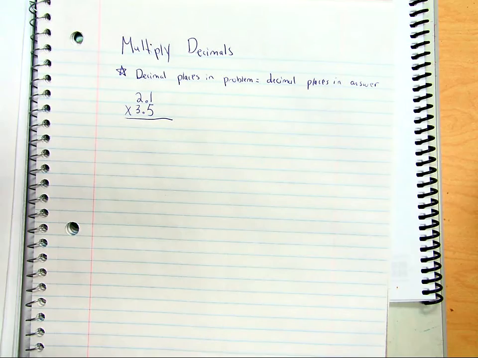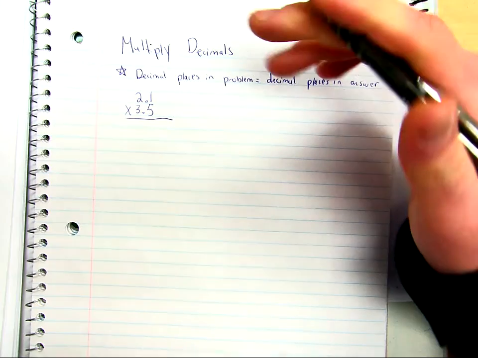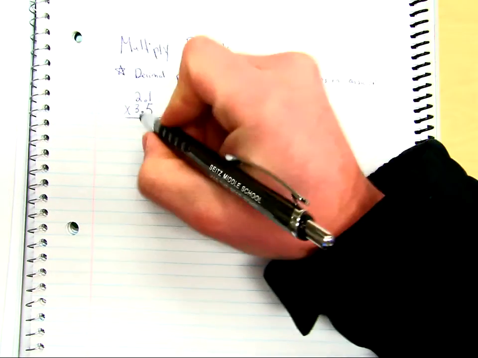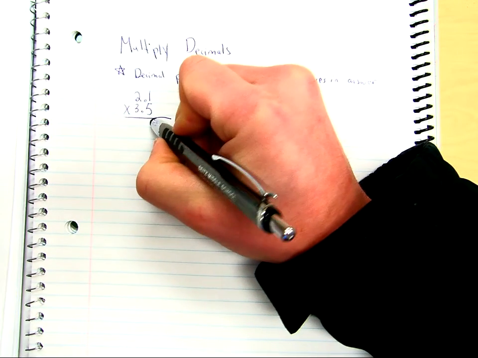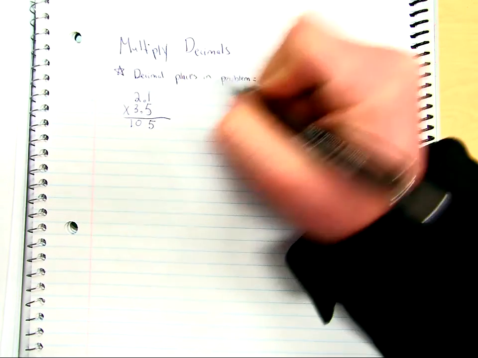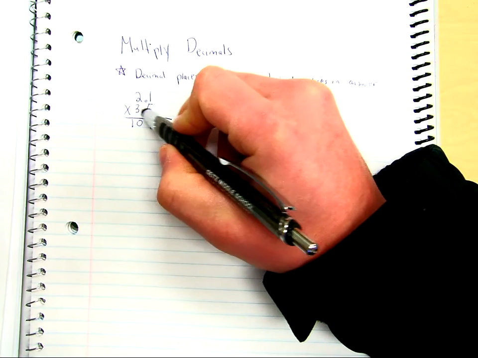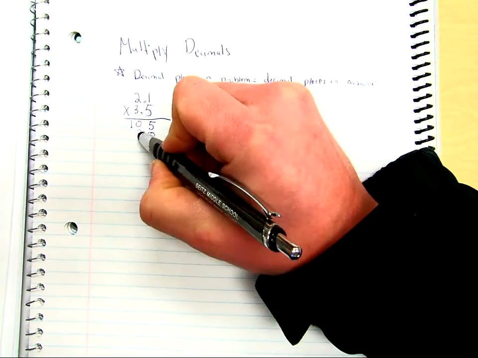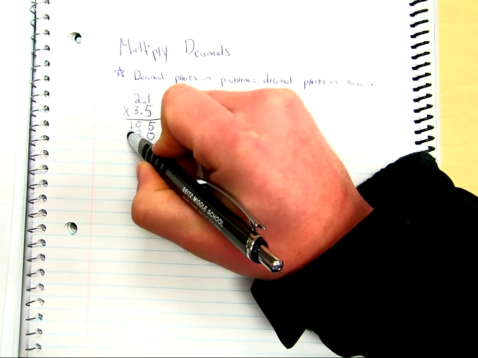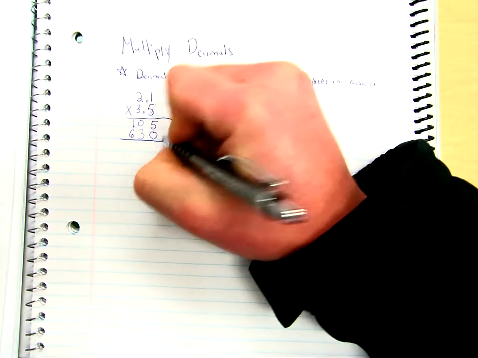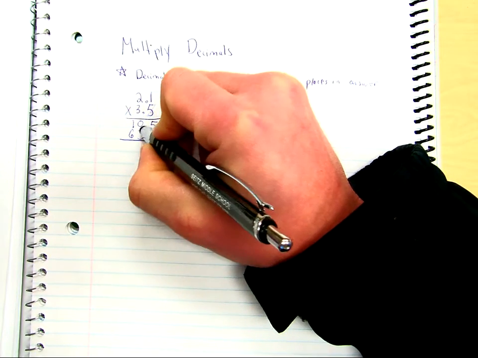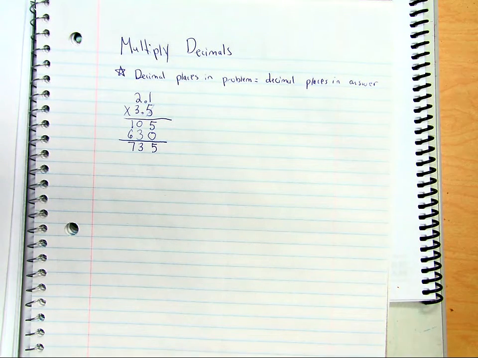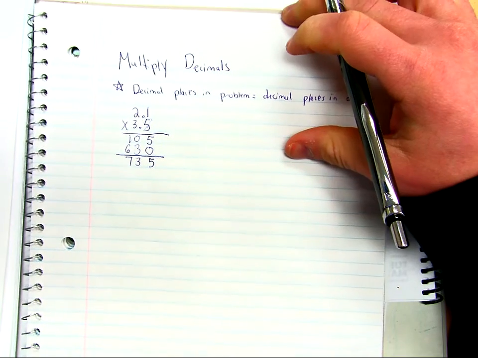Okay. First thing I like to do is just say, alright, let's just do the multiplication. So I'm going to multiply just like a regular whole number. 5 times 1 is 5. 5 times 2 is 10. Right? So I'm done with this. Now I have a placeholder 0 since I moved over a spot. 3 times 1 is 3. 2 times 3 is 6. And then I add everything up. 5, 3, 7.